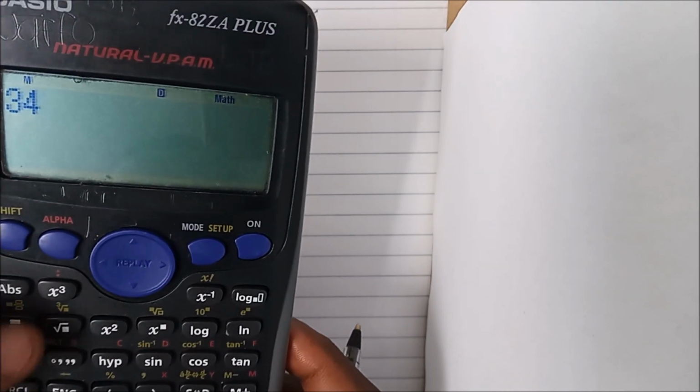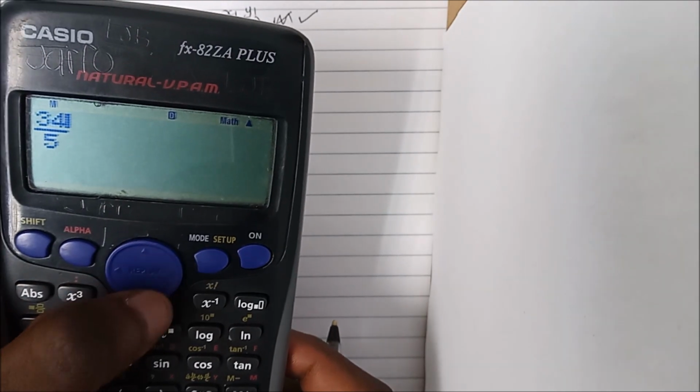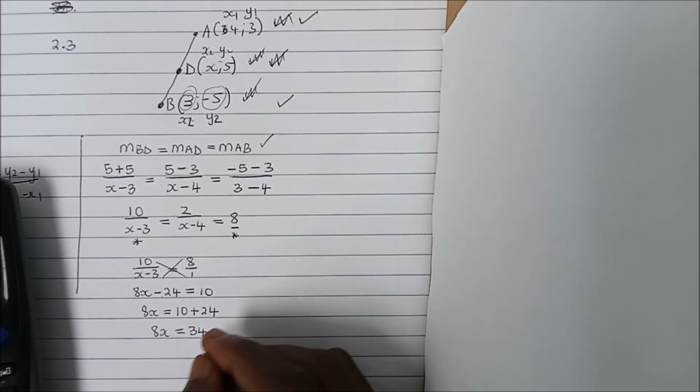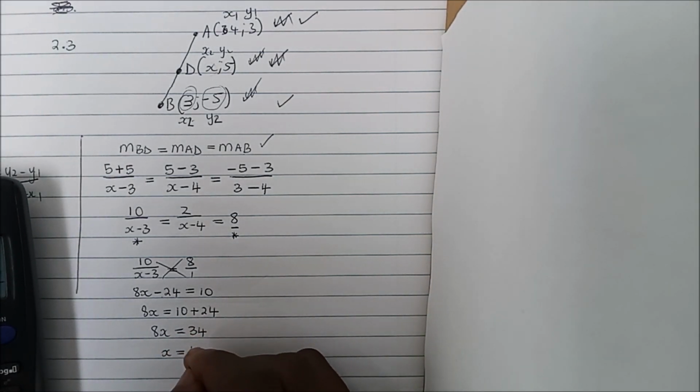And then putting that in a calculator, 34 divided by 8, that's 17 over 4. So x is equal to 17 over 4.